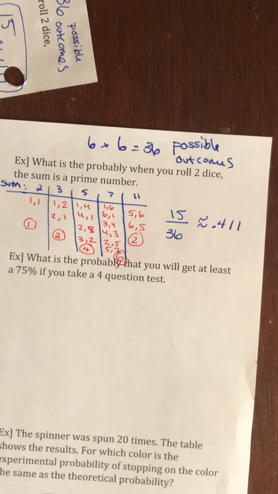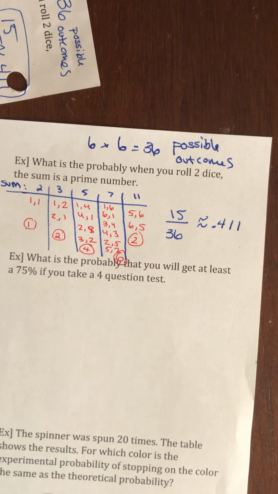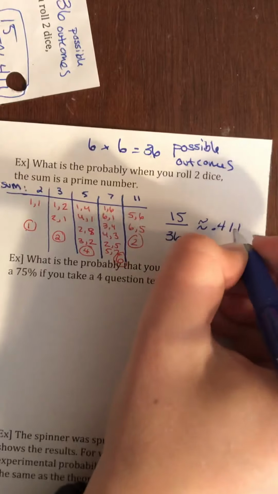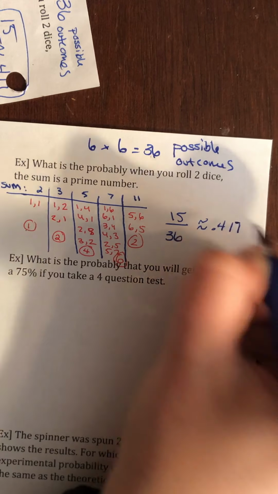I know it's 0.4, but I think it's 1.1. No, 1.6 or 1.7.